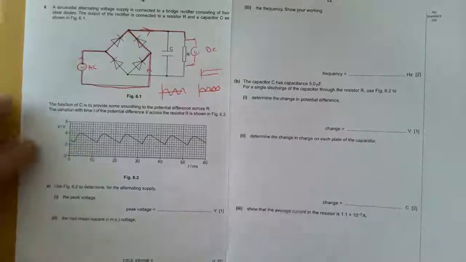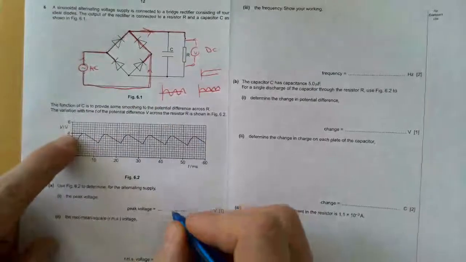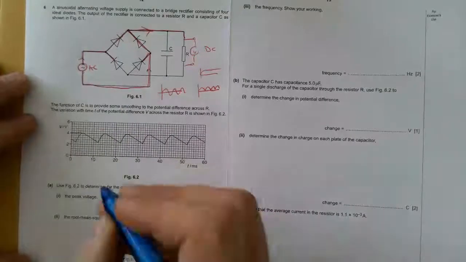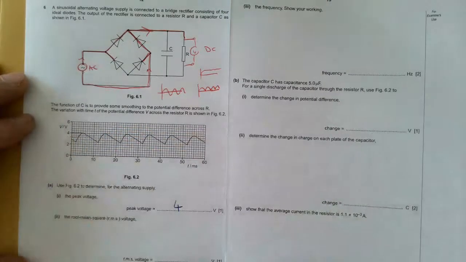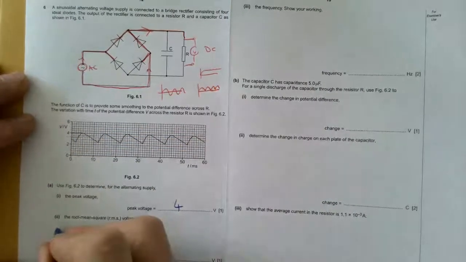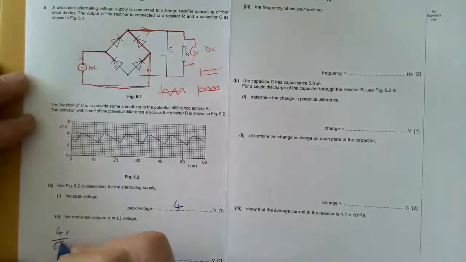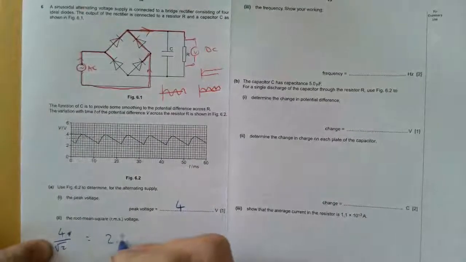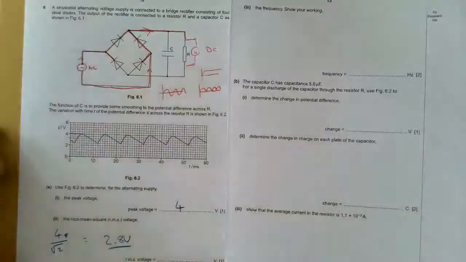So what is the peak voltage? Well, the peak voltage is the maximum voltage, so we just read off the graph. The RMS voltage, so RMS is the average value of the voltage over a cycle. So RMS is the peak divided by root 2. So put that in your calculator and you get 2.8 volts. Again, neither of these actually needed any of this knowledge.